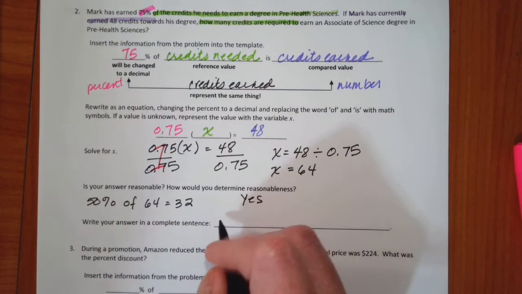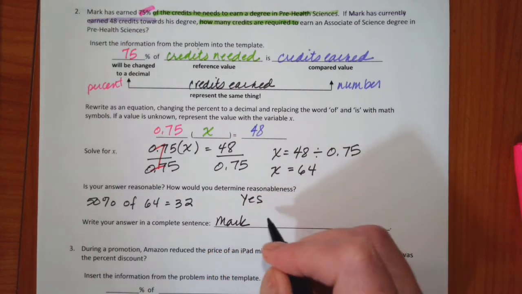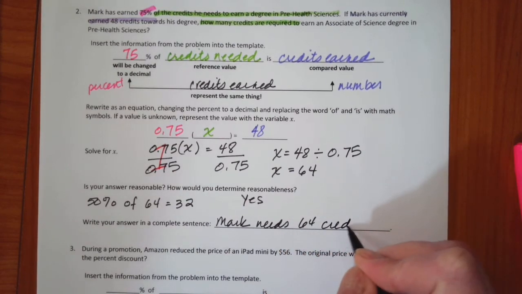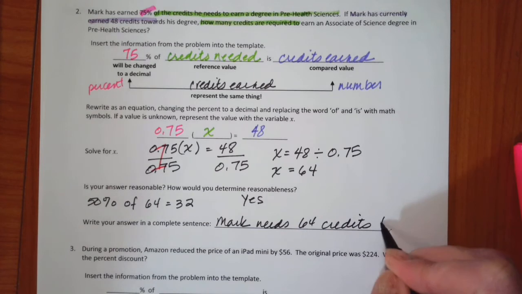So to write it as a complete sentence, Mark needs 64 credits to earn his degree.